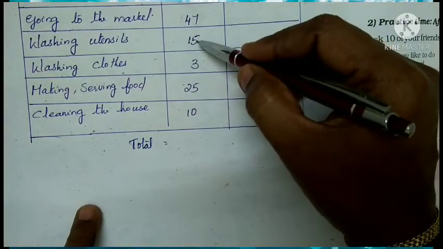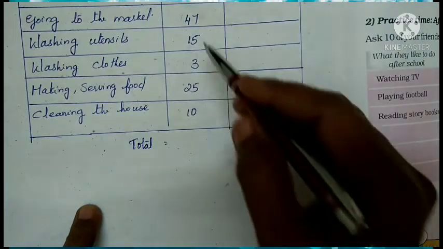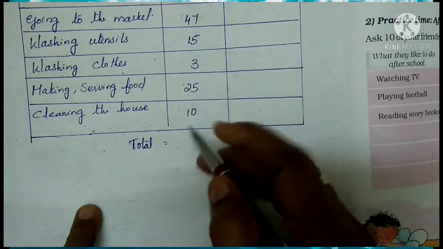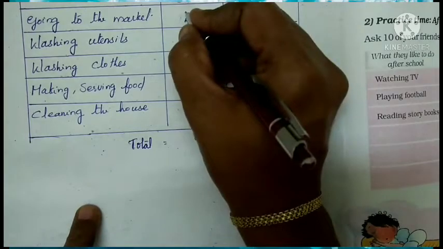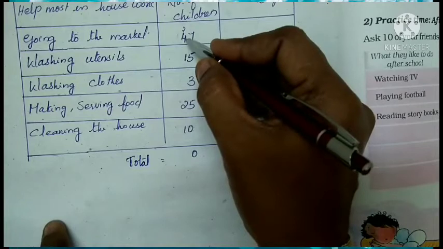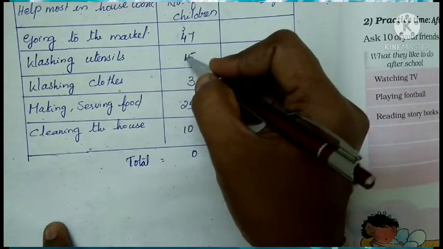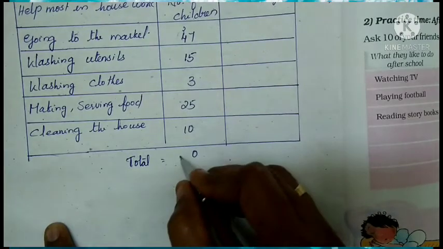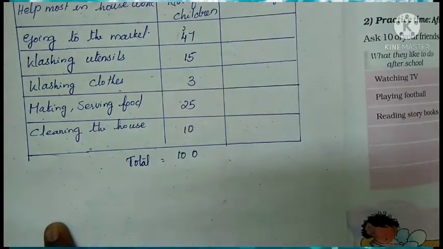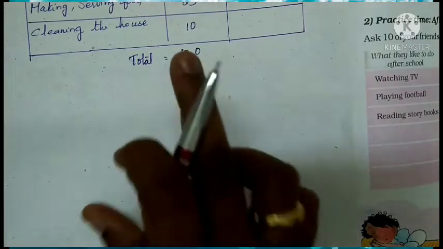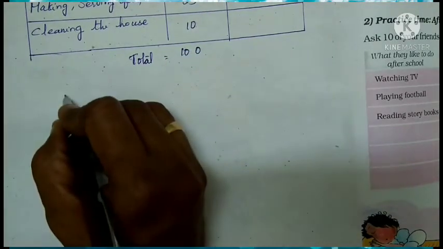47 plus 15 plus 3 plus 25 plus 10. 7 plus 5, 12. 12 plus 3, 15. 15 plus 5, 20. 0, carry over 2. 4 plus 2, 6. 6 plus 1, 7. 7 plus 2, 9. 9 plus 1, 10. So the total is 100. Next, we want to find out the degree of each person.